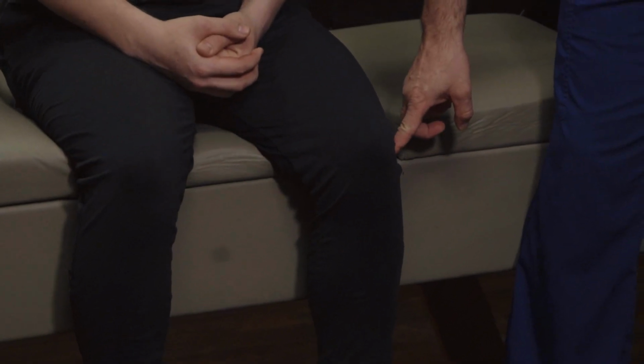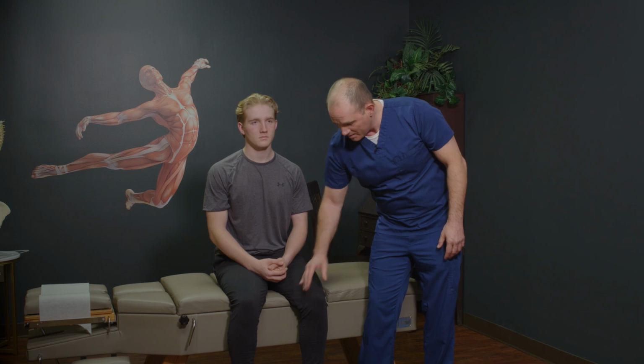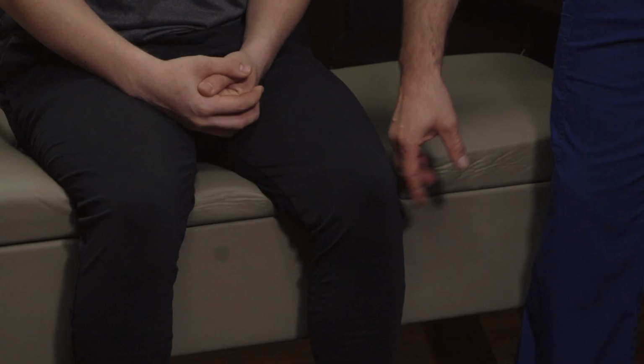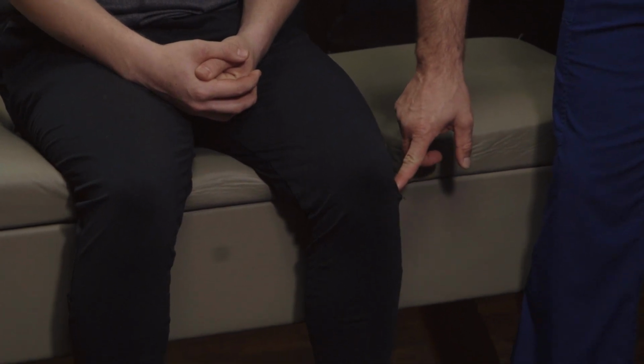There are 5 basic structures for the knee. There is the anterior cruciate ligament, which runs deep, front to back, the posterior cruciate ligament, which runs from back to front. There is the medial collateral ligament, which is on the inside of the knee, the lateral collateral ligament, which is on the outside of the knee, and the meniscus, which is inside the knee in between the 2 bones. We also have a patella, or the kneecap, which sits right on top.